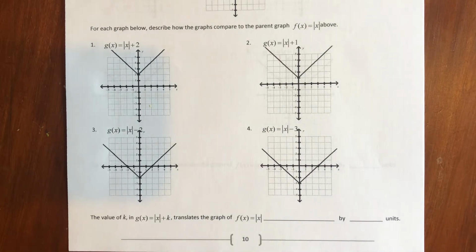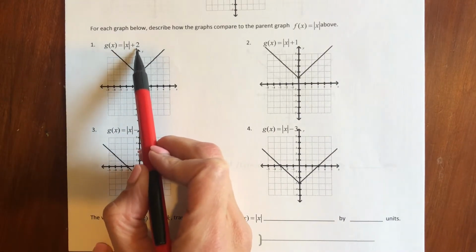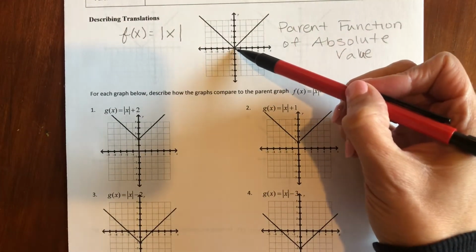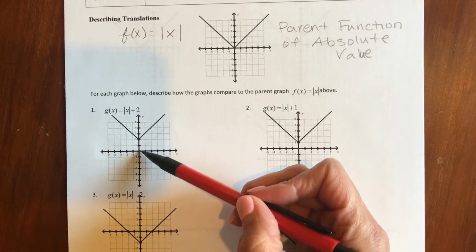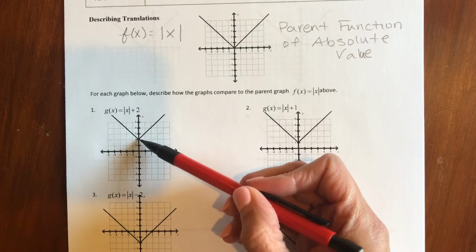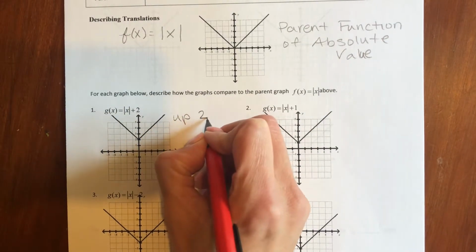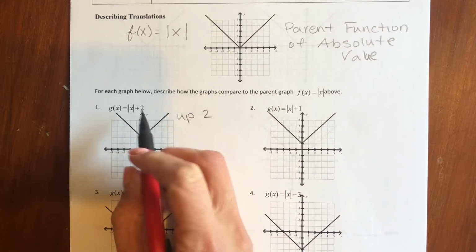So look at this one. I have g of x equals absolute value of x plus 2. From the parent function here, where the vertex is at 0, 0, that's where the vertex started. Now the vertex moved up 2. This whole graph moved up 2, translated up 2 units.